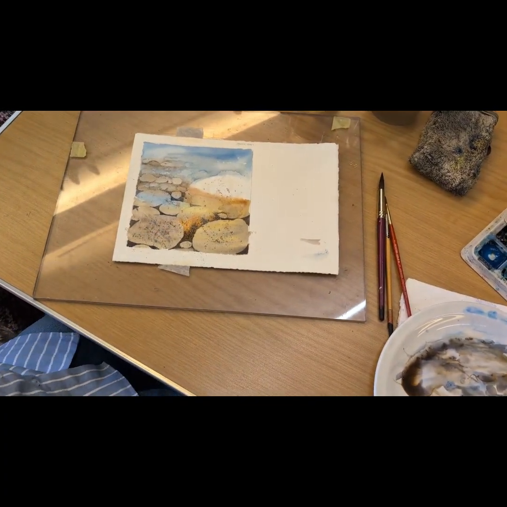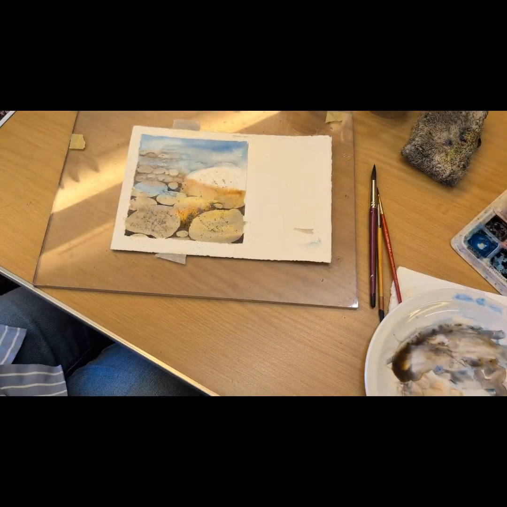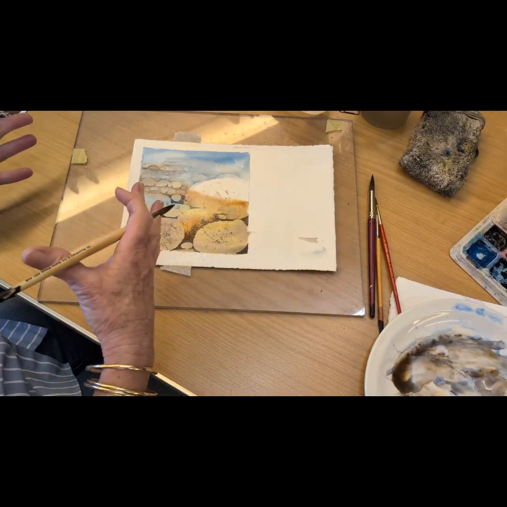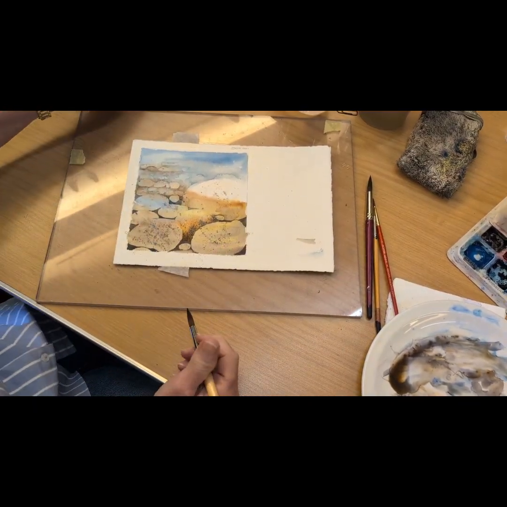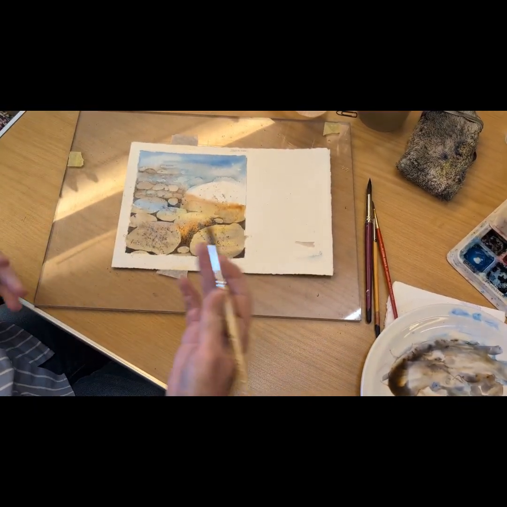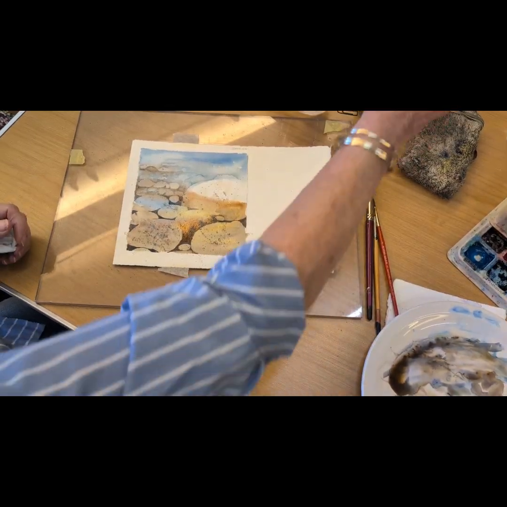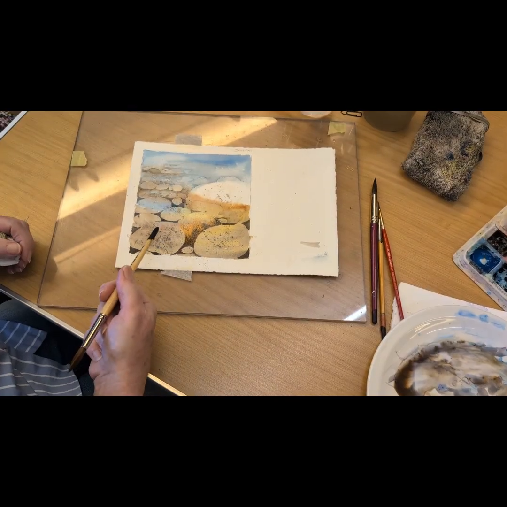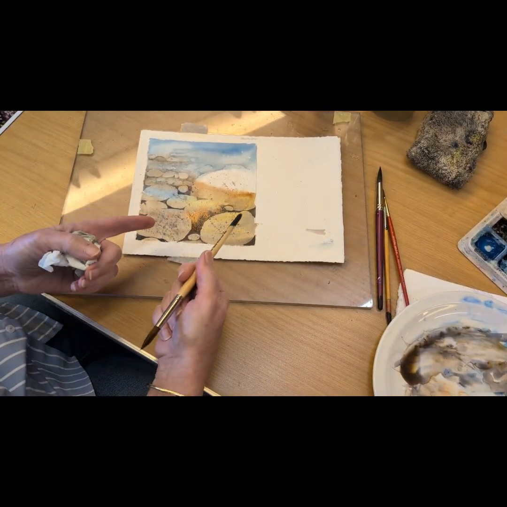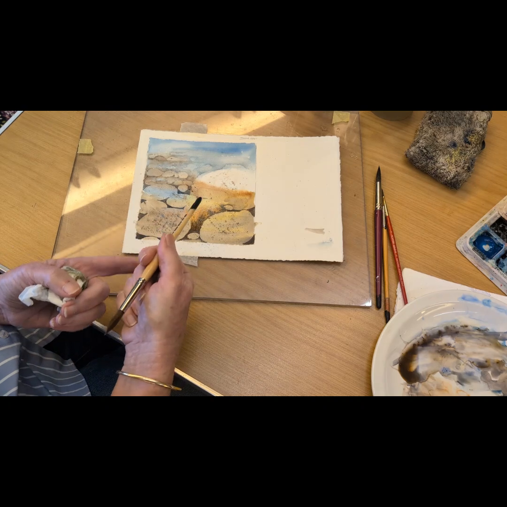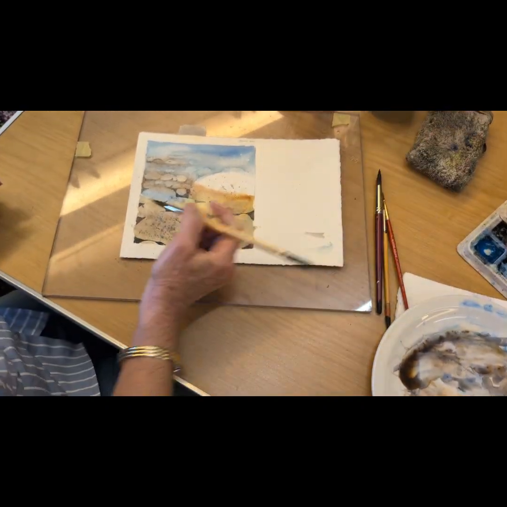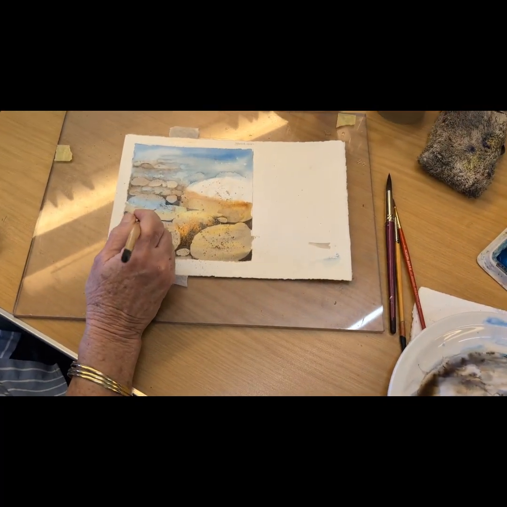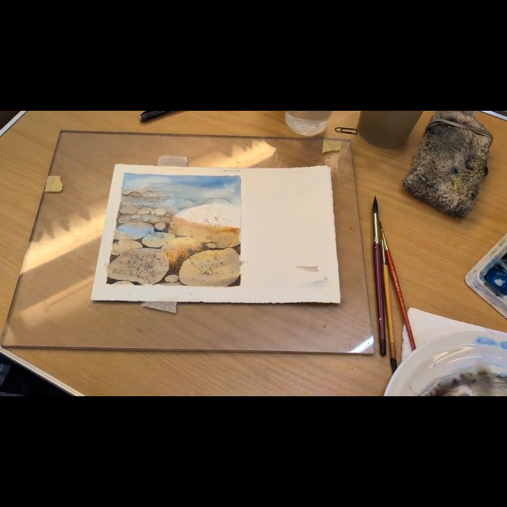Now, at this point, if you wanted to, you could put in salt, you can put in anything you like. We're not doing that. That's not part of the process that I'm showing you. You can if you want to. Right, so I can't paint that rock, and I can't paint that rock because they are touching a wet edge of this one. So I'm going to re-wet that one.